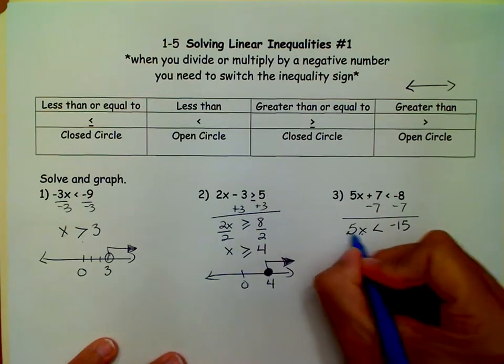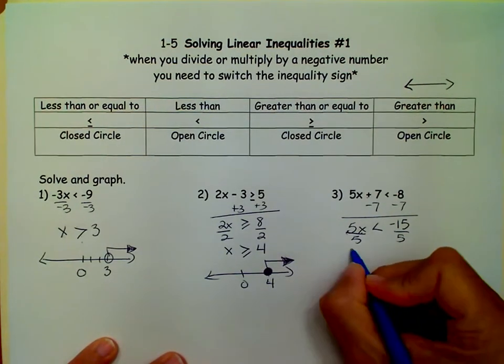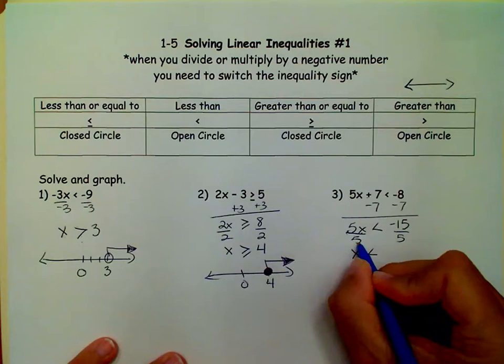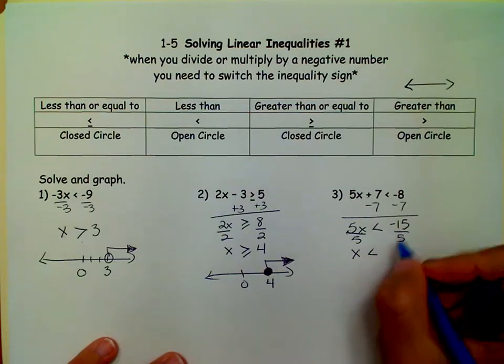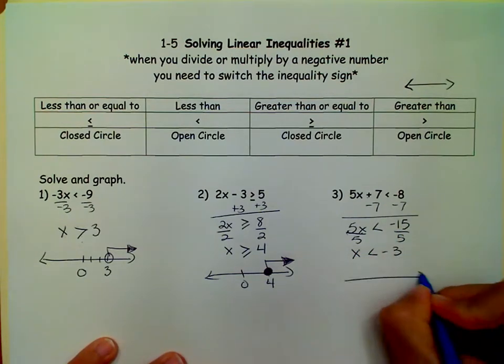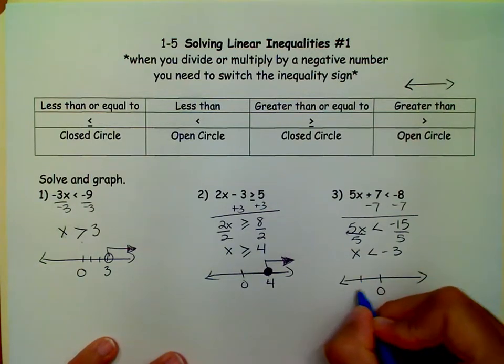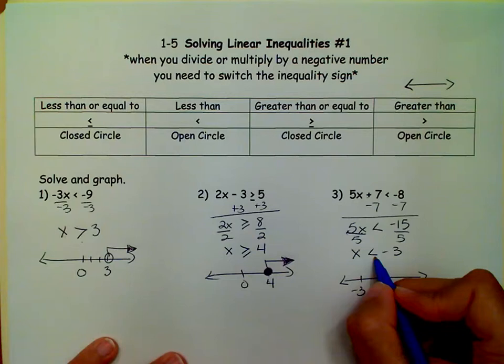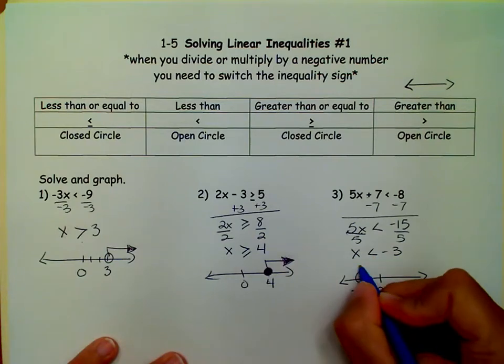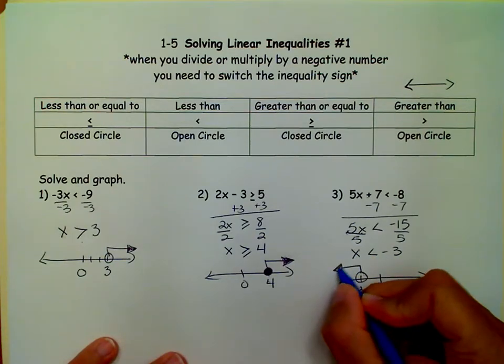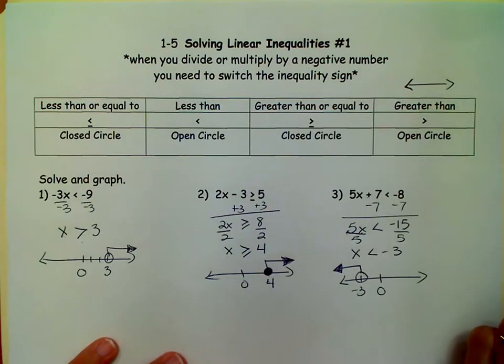So I need to get x alone. I divide both sides by 5. And notice I divided by a +5, so I don't have to switch it. And that gets me -3. So I get 0 here, -3, and it's an open circle. And it's a less than sign, so I go less than -3.